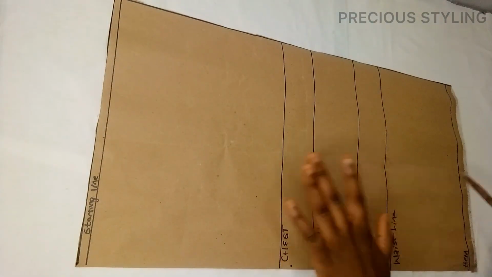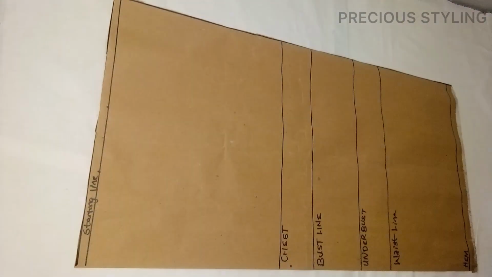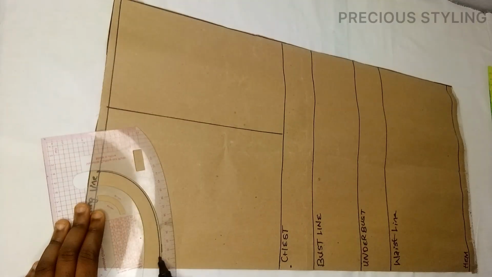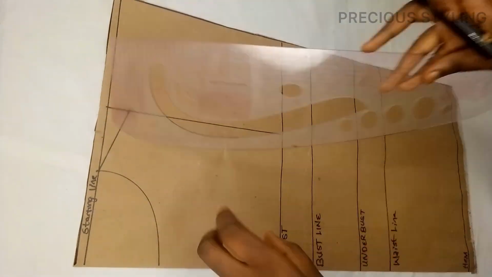I wouldn't go into details on how to draft a basic bodice pattern because I always do this on this channel. So if you do not know how to draft a basic bodice pattern, I will be leaving a link in the description box so you can go back and watch that video. So I'll be speeding this up.